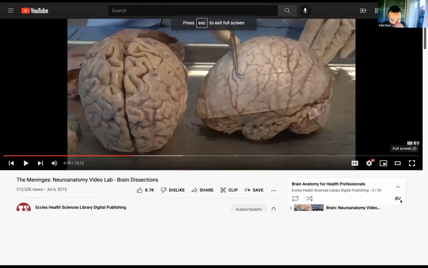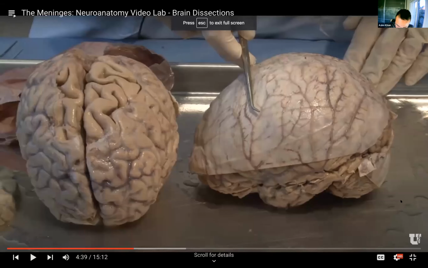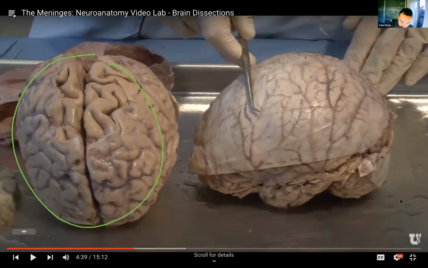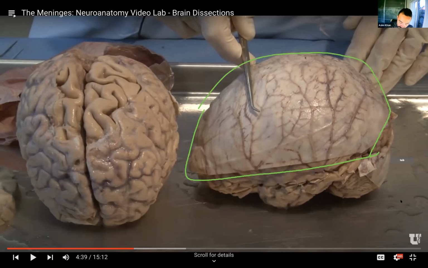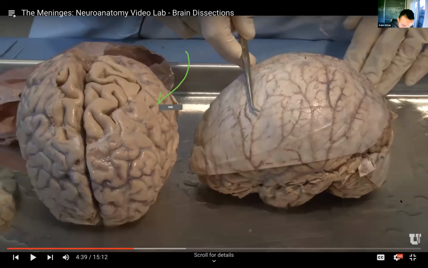What you can see here in this video, these are two whole brains. One we see from an anterior view, one we see from a lateral view. In this lateral view brain, we can see a large piece of the dura mater is covering the brain. It's a very stiff, tough material. If you remove the dura mater, you'll find this type of flimsy, thin membrane. That's arachnoid.